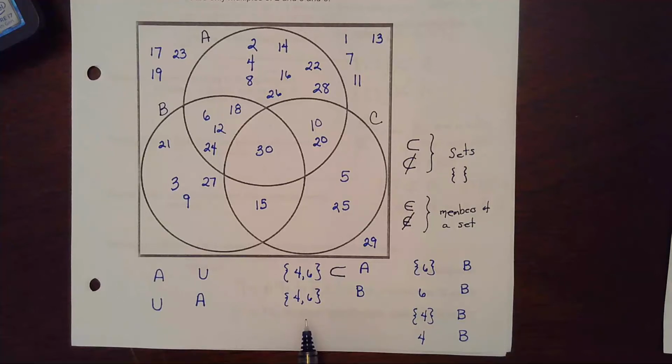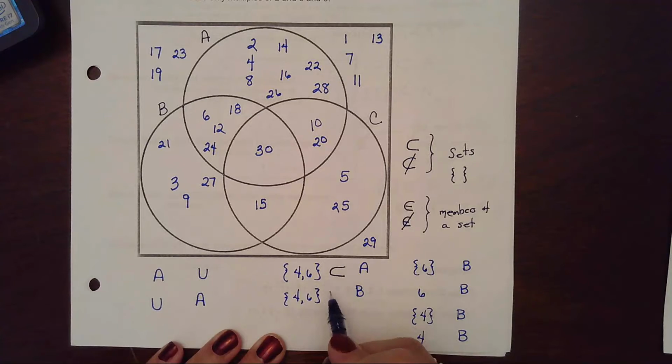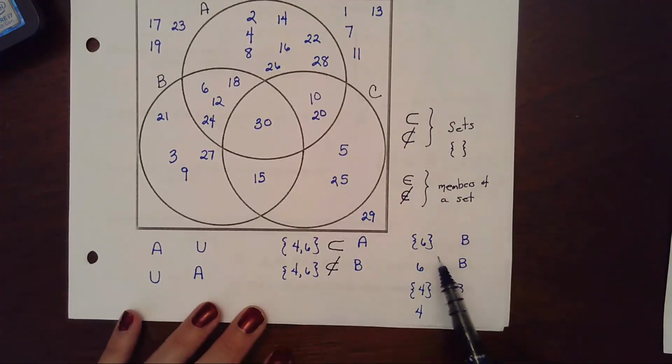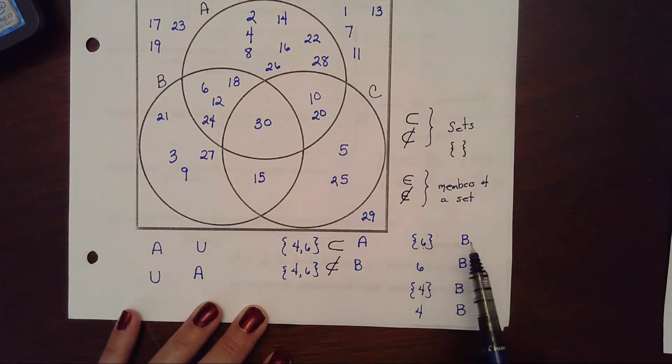Now, I'm looking at B, and I see that 6 is, but not 4. So the set containing the elements 4 and 6 is not a subset of B. All right? So for this one, I see the squiggle bracket, so I know I'm dealing with a set notation. So is this set that has the element 6 a subset of B? Is every member of this also a member of this? Yep.